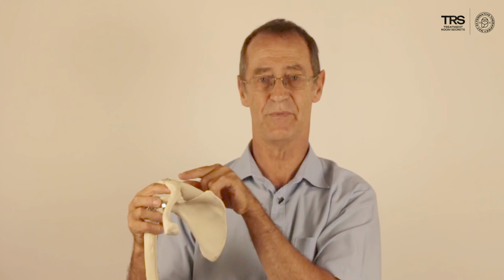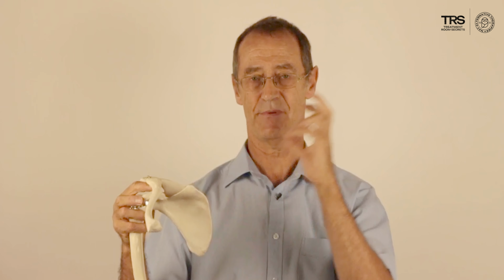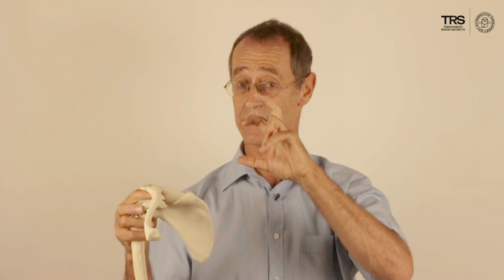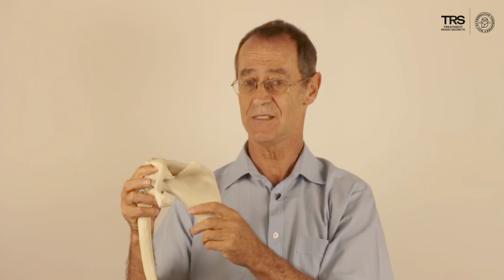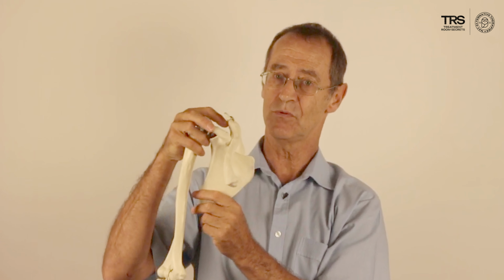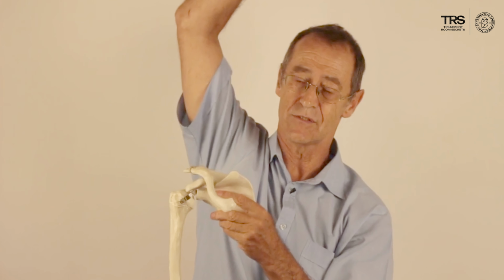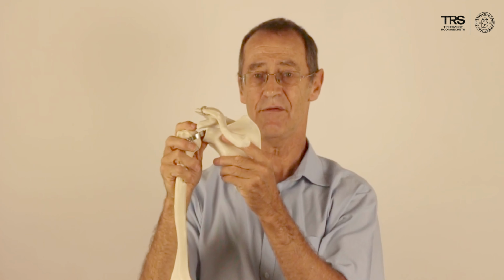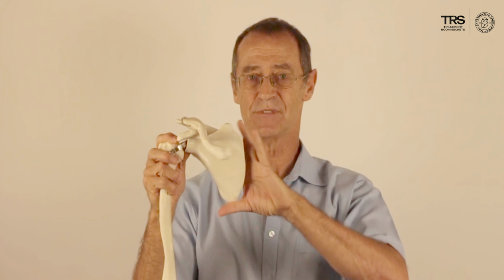So if you look, say, at the trapezius muscle, if your neck firms up, and the trapezius contracts, it will pull the scapula up, which you need to do that movement. However, if the scapula firms up, it will pull the neck down.